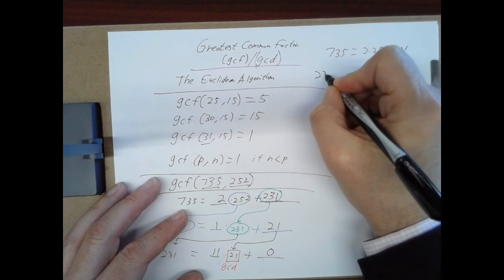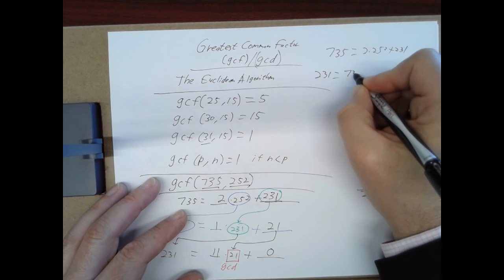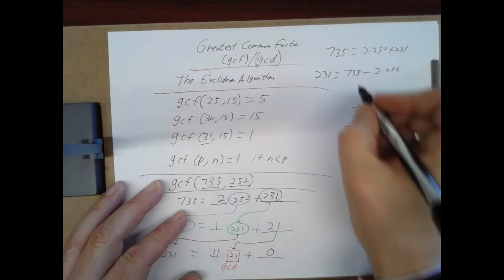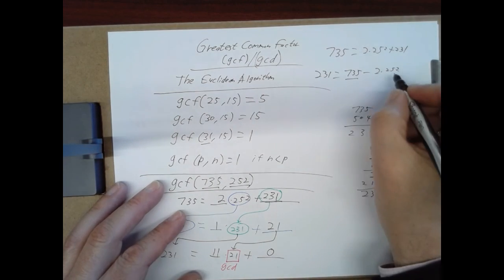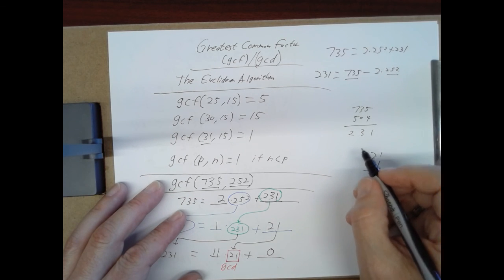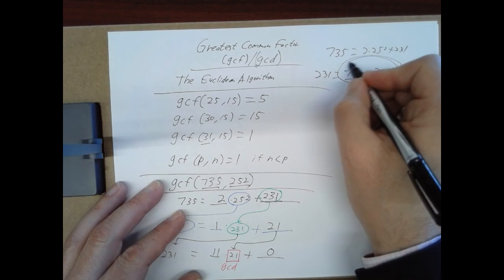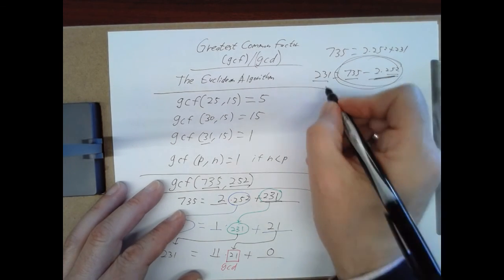That means 231 equals 735 minus 2 times 252. If this number is divisible by x and this number is divisible by x, we've already seen that the difference is divisible by x, which is this.